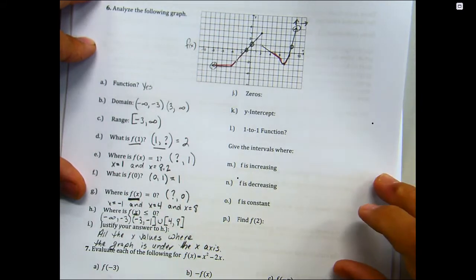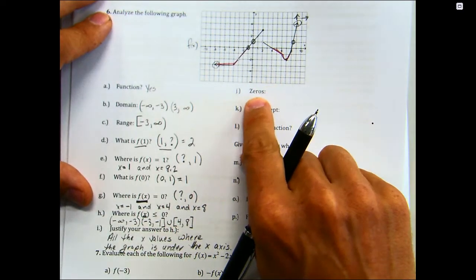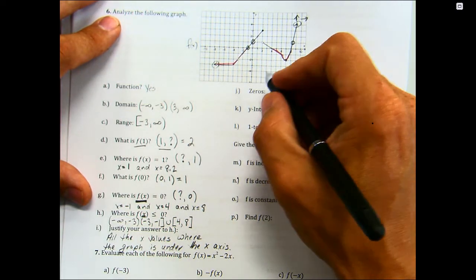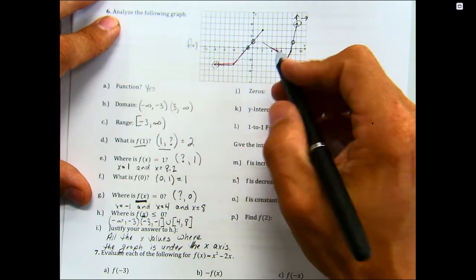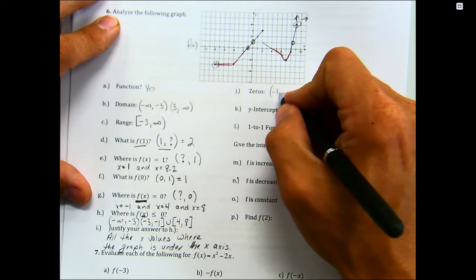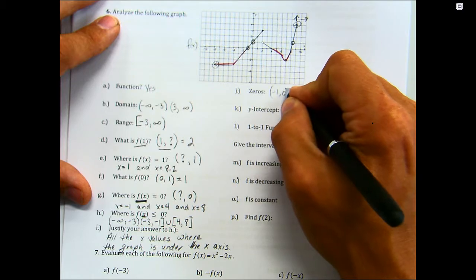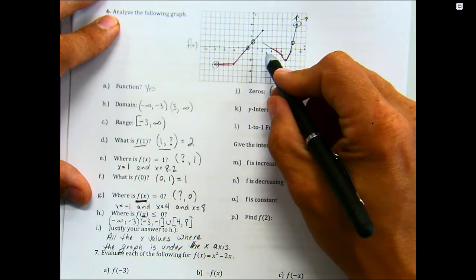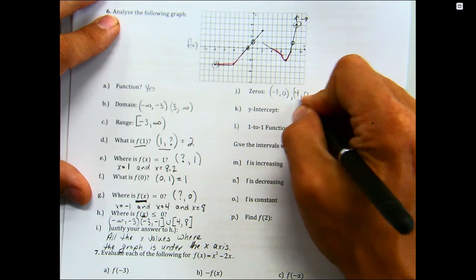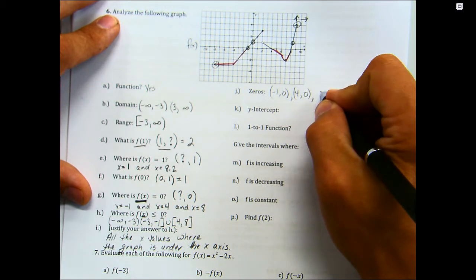Okay. So what are the zeros? Zeros are just the places where the graph crosses the x-axis. So the zeros here look like negative 1 and 0, 4 and 0, and 8 and 0.